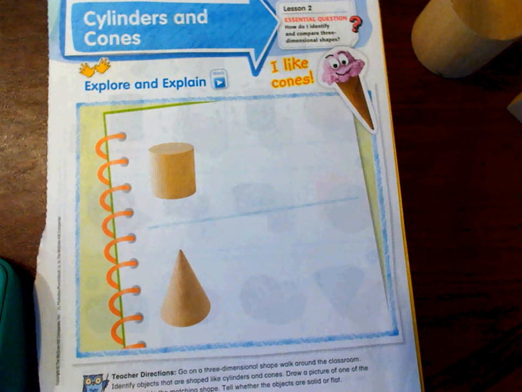We're going to be working with 3D shapes again today. You need your math pages 699 to 704 and a pencil and you'll be ready to begin. If you need to shut off the video, pause it for a second, go find your stuff, get ready, and we will begin.